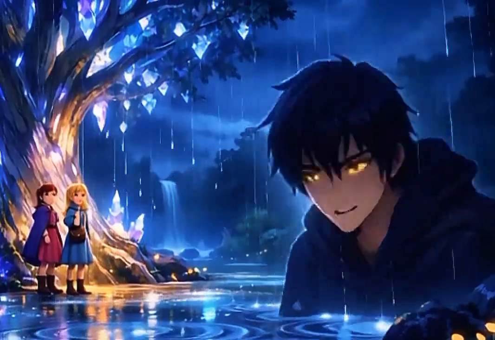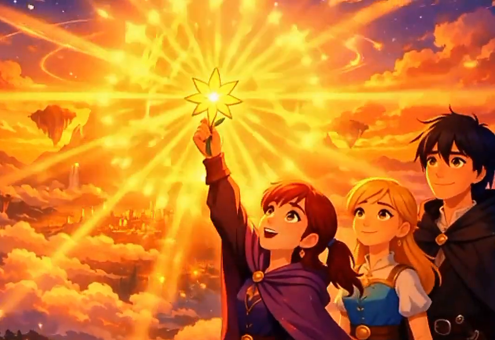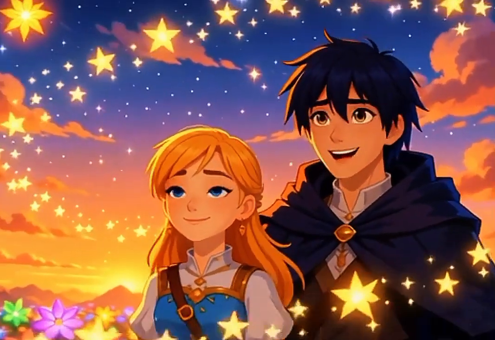The starflower has awakened. What does that mean? It chose you. Then we're going with her. The light belongs to everyone. And so does hope. Our adventure is just beginning.